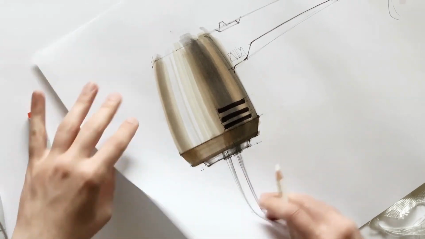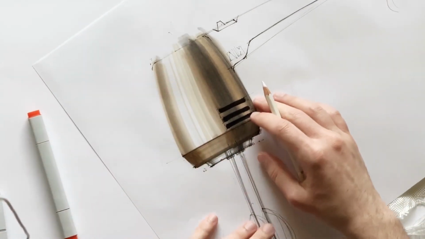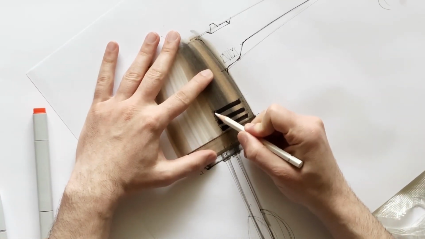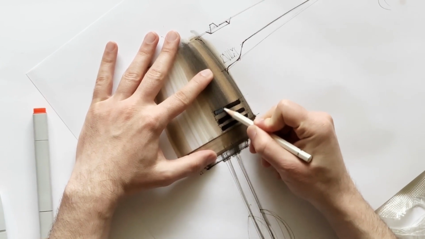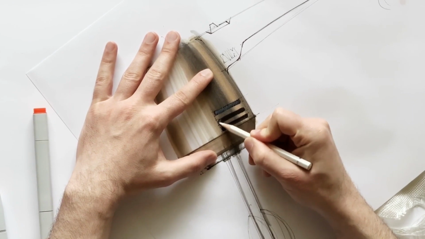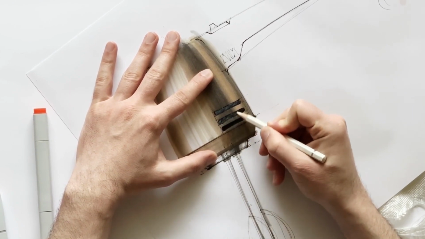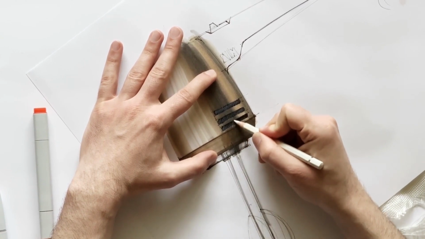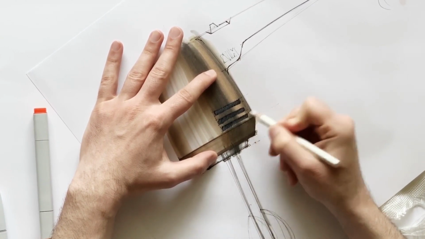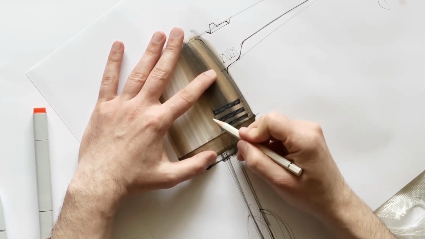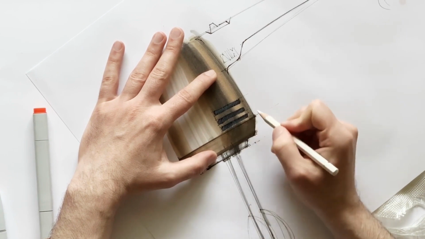And this step is pretty simple. You're just going to place that textured material underneath your paper, and then using your white pencil, you will apply some white texture. So I recommend just doing it all at once. Don't apply a second layer.